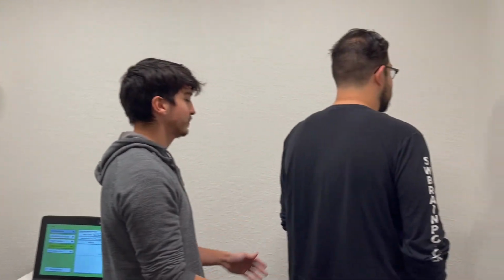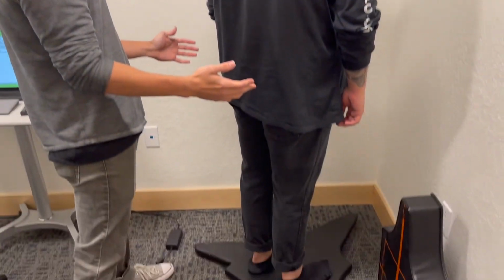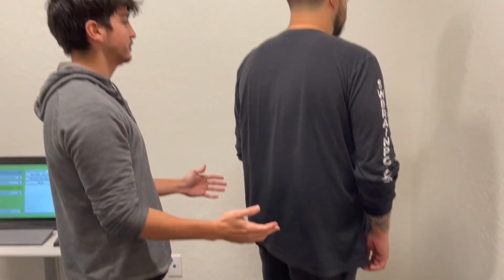This is a sequence of 8 different tests. First one is going to be eyes open. Second one is going to be eyes closed. And then we're going to have a little bit more fun. We're going to throw the foam piece on there. So it's going to be a little bit more difficult. After that, there are 6 more, eyes open, eyes closed, and then your head turned in different positions as well.